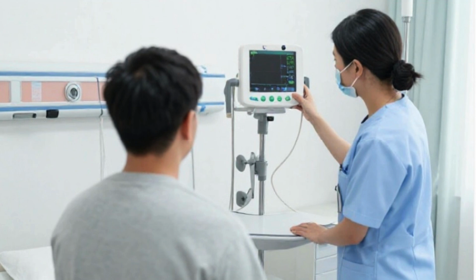The screen shows numerical values, waveforms, and trend graphs. For example, heart rate may be displayed as a number, while the ECG signal is shown as a waveform. Trend graphs allow clinicians to observe changes in vital signs over time, which can be more informative than a single measurement. One of the most important features of patient monitoring systems is the alarm system.